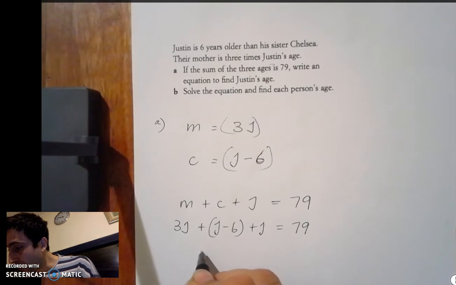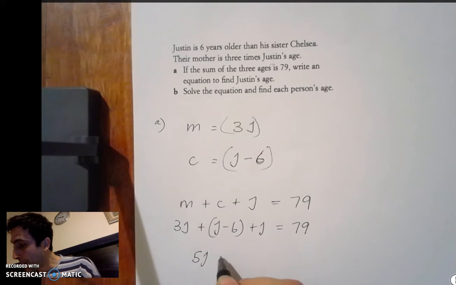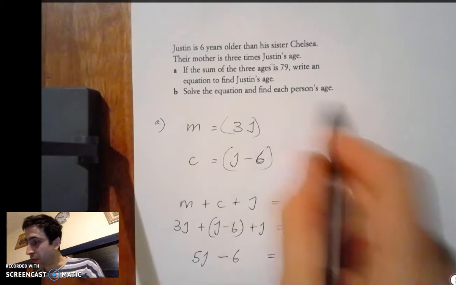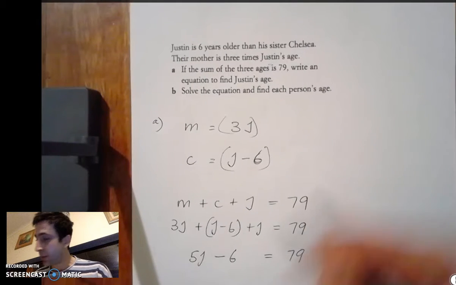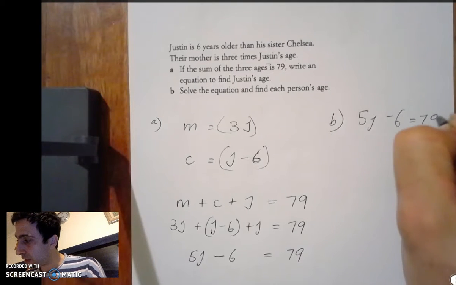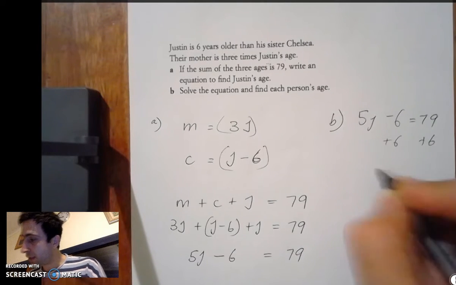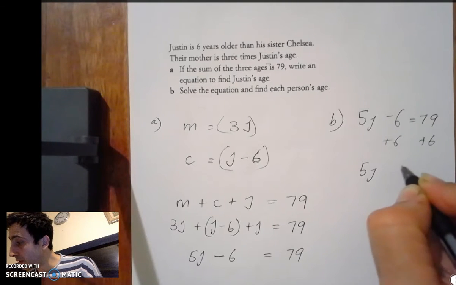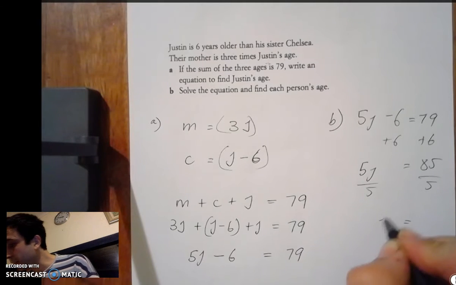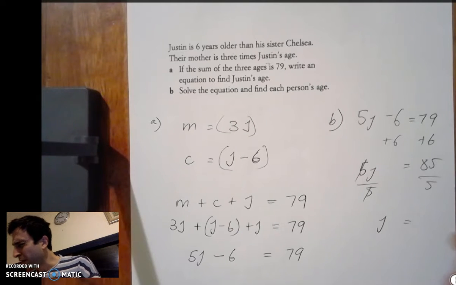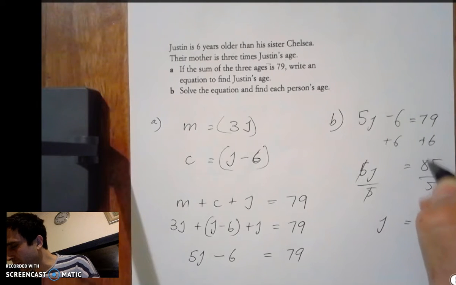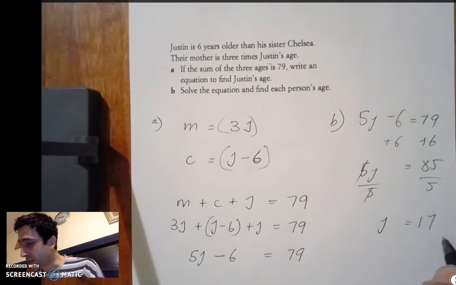So now let's expand that out. And we end up with 5 Justins minus 6 equals 79. Solve the equation and find each person's age. If I know that 5 Justins minus 6 equals 79, I'm going to add 6, and 5 Justins equals 85. Divide by 5, divide by 5, and we end up with Justin. 85 divided by 5, what does that equal? 17. So Justin has to be 17 years old.